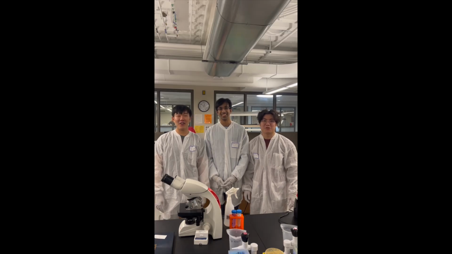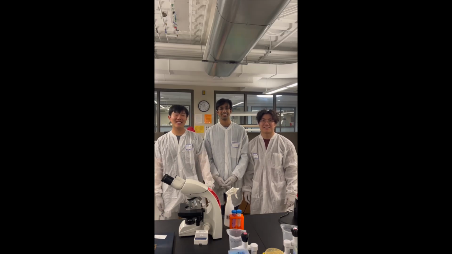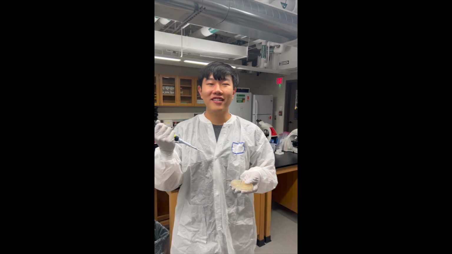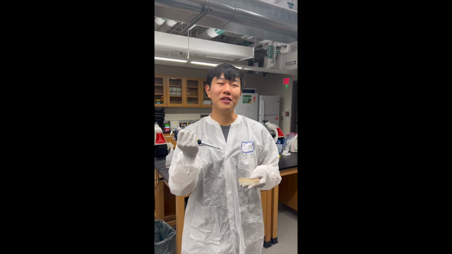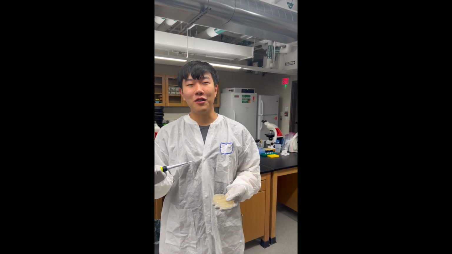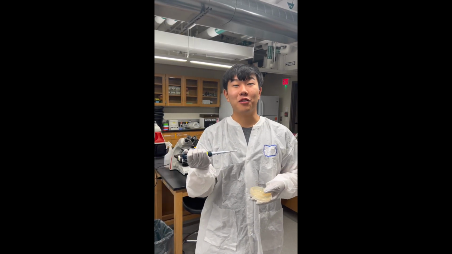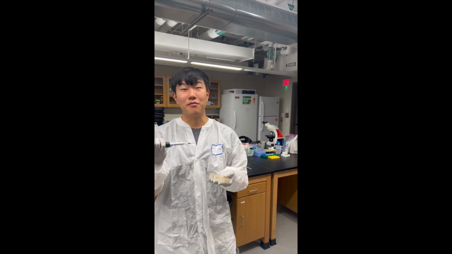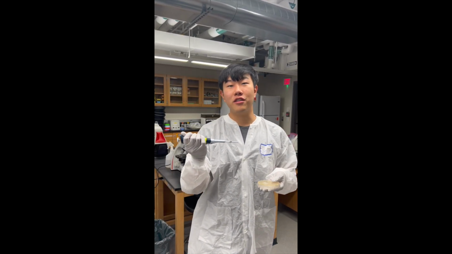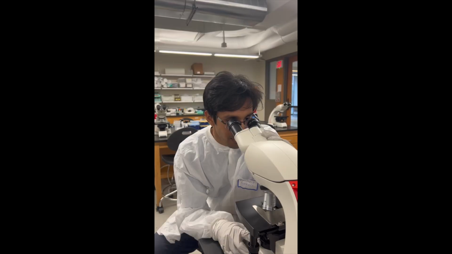Today we're going to show you how to conduct a mutagenesis experiment. Mutagenesis is the inducing of mutations in an organism's DNA to observe the resulting mutant phenotype. This is important for determining gene function in a biological pathway, since a mutation for a specific gene can interfere with the pathway and its products, so we can determine which genes are essential for such pathways.